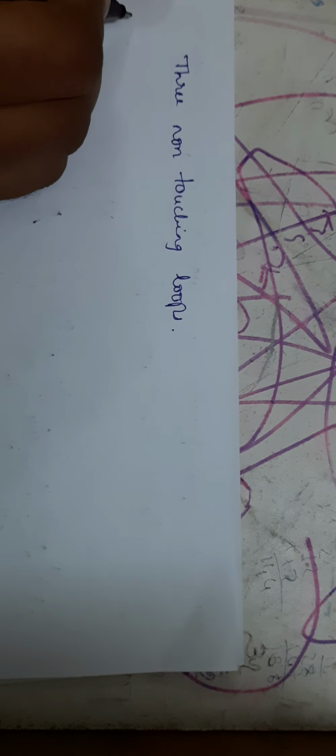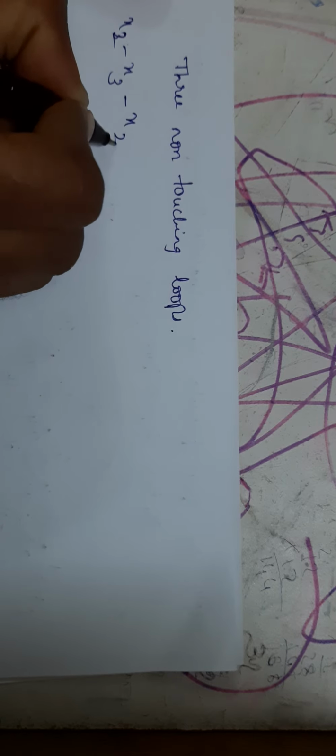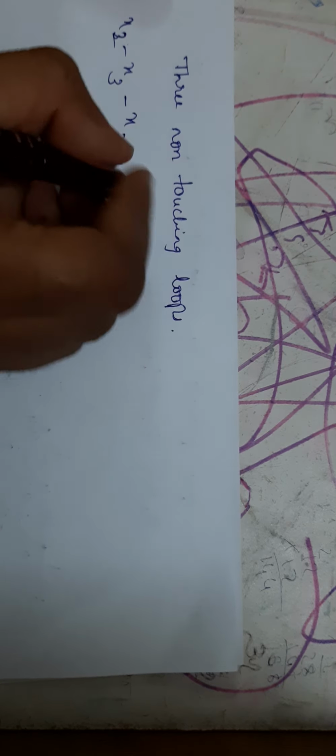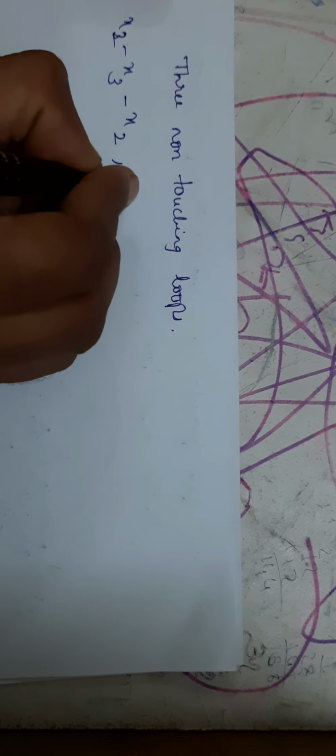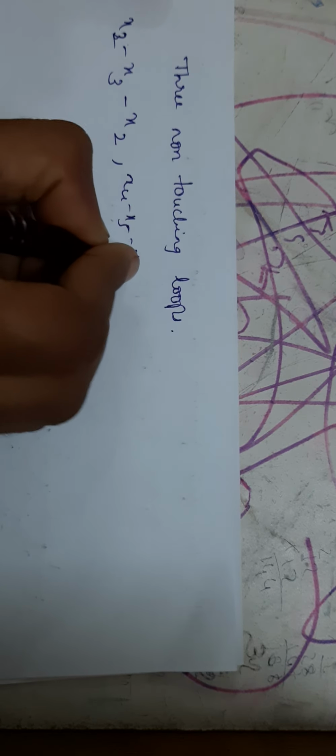What are the loops? x2 to x3, x3 to x2, comma, x4 to x5, x5 to x4 and x7 to x7.